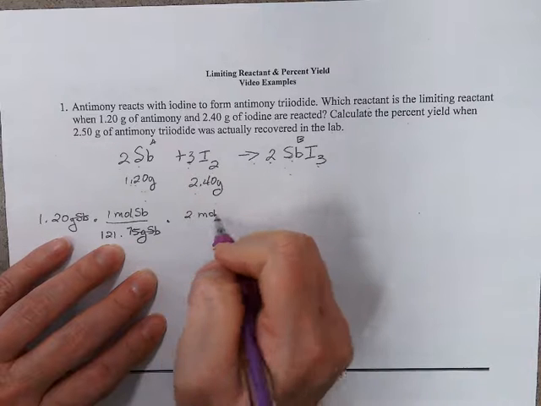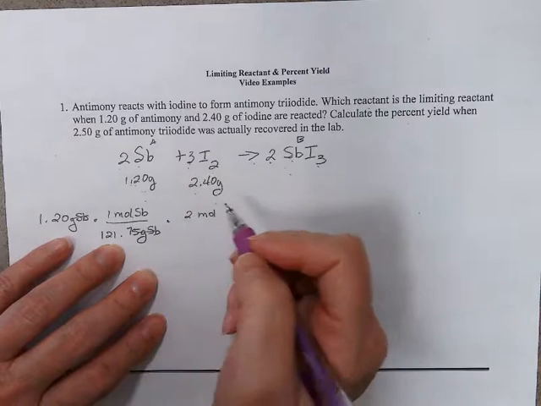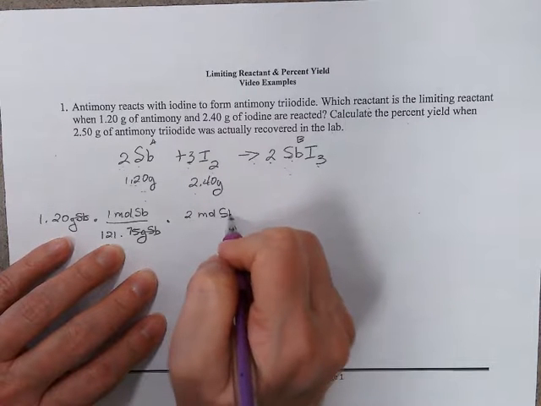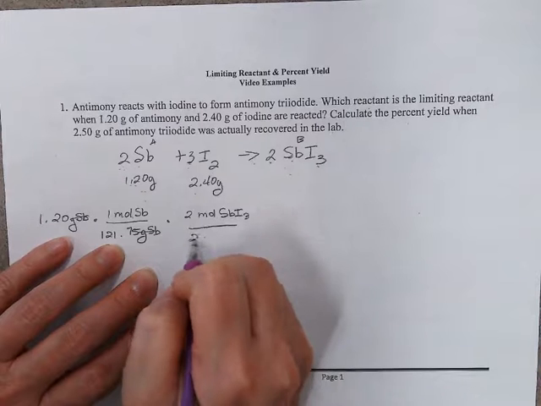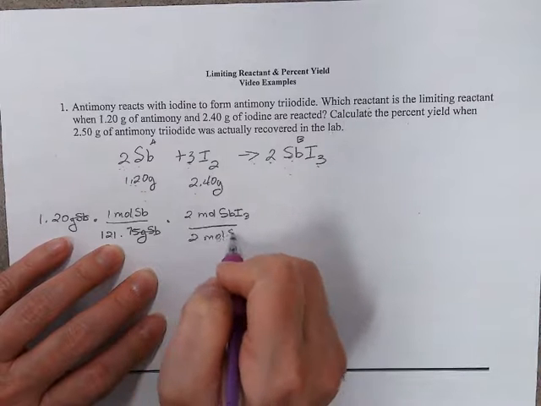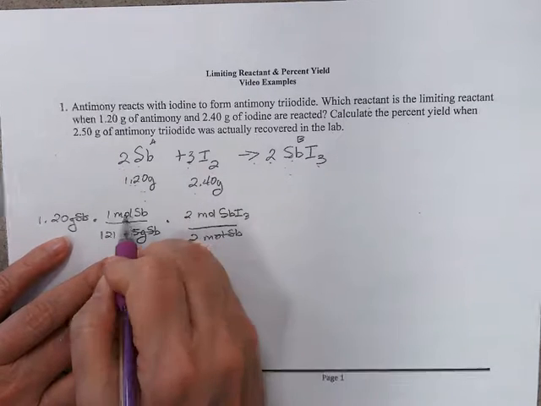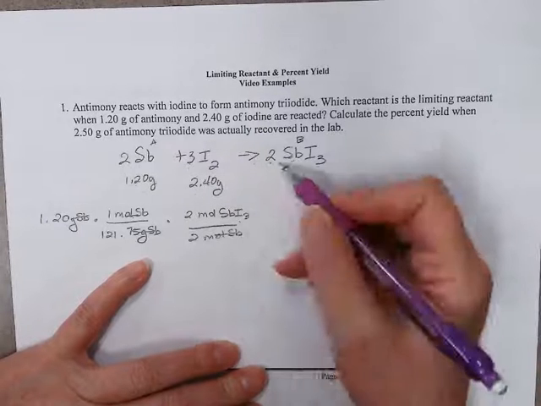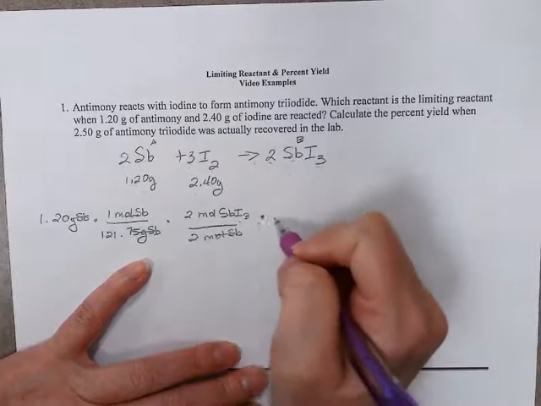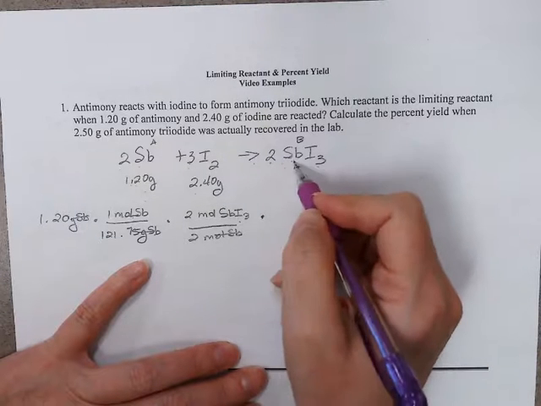So I'm converting to 2 moles of antimony triiodide from 2 moles of antimony. And now I'm left with moles of antimony triiodide, but I need to convert moles of B to mass of B, again using the molar mass.